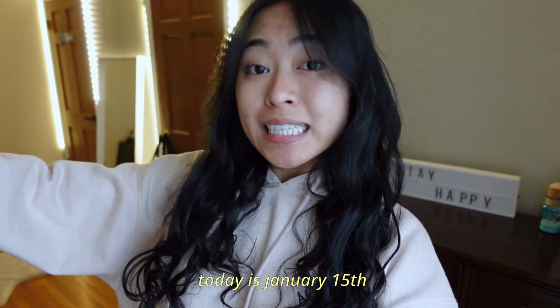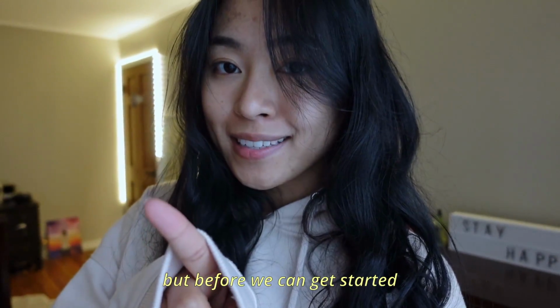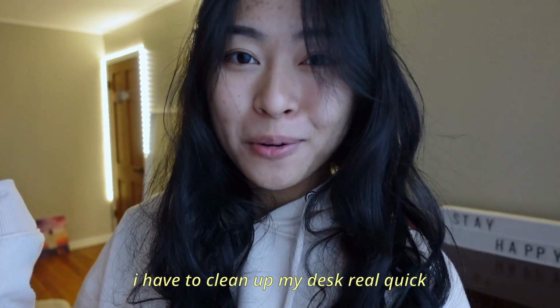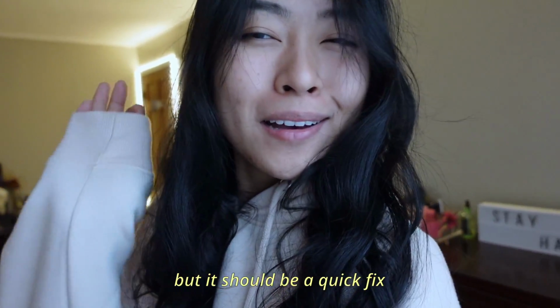Today is January 15th, which is 3 days away from school. That means it is time to prepare for a new semester. But before we can get started, I have to clean up my desk real quick. Because I haven't been going to school, I've been throwing like everything on my desk. But it should be a quick fix. I will be right back.